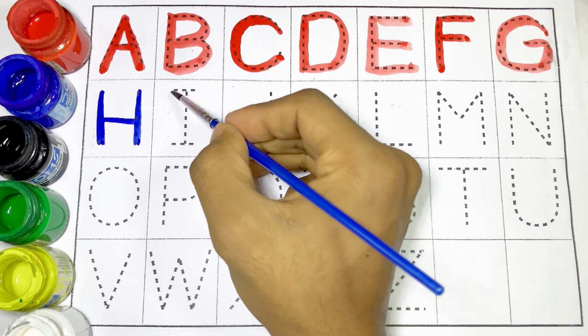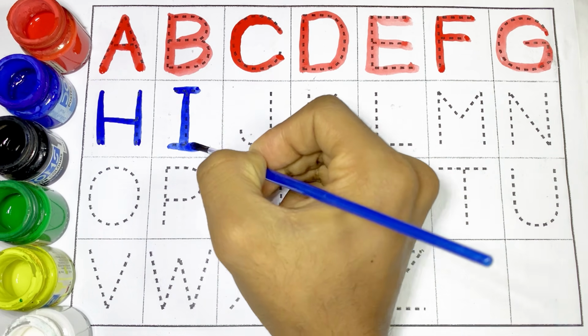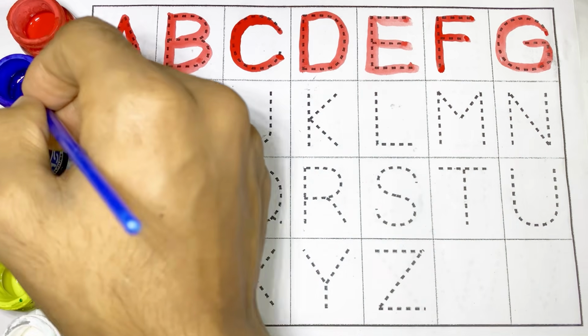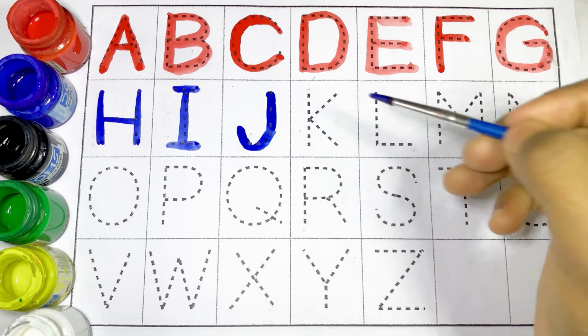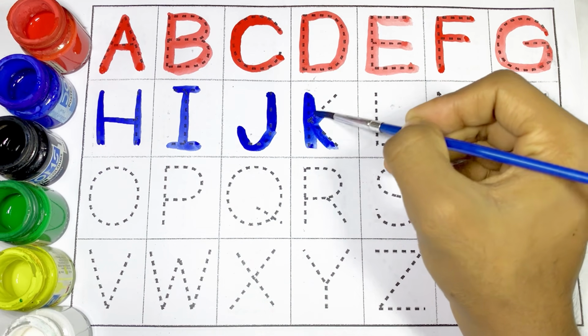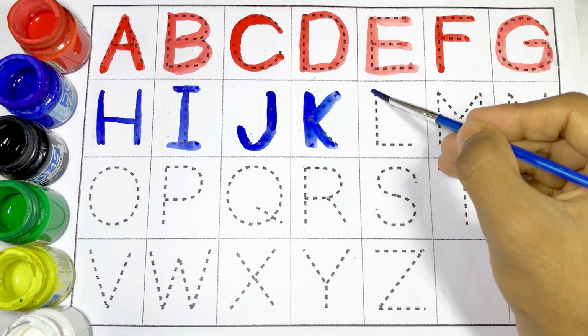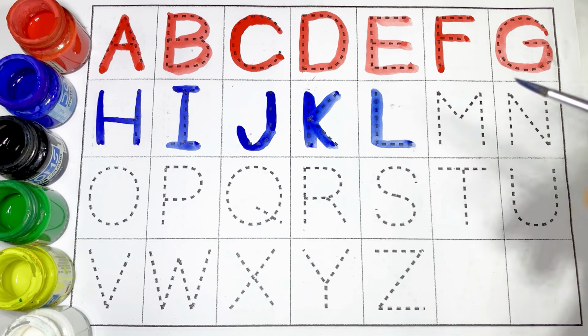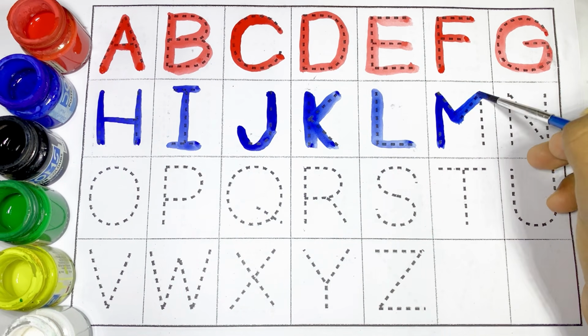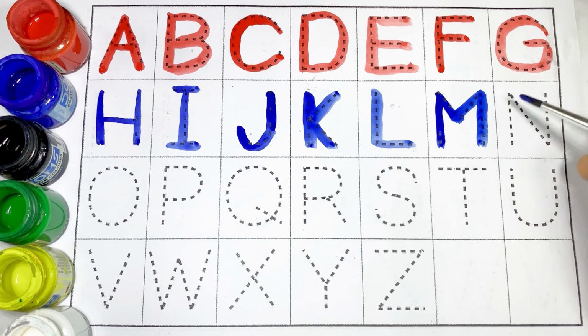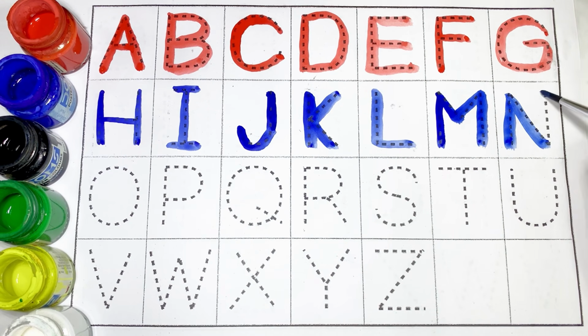H for helicopter. I for ice cream. J for joker. K for king. L for lion. M for moon. N for nose. Kids, now you draw O, and use black color.